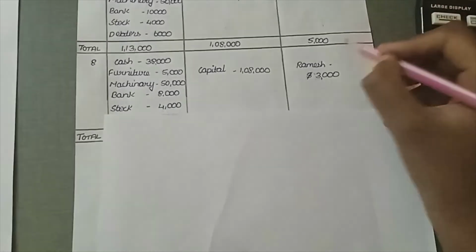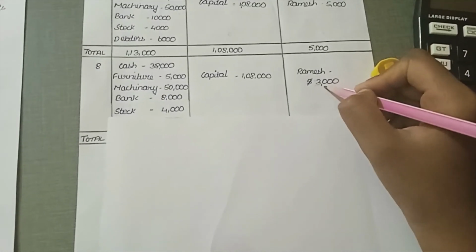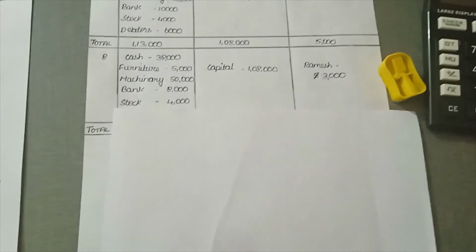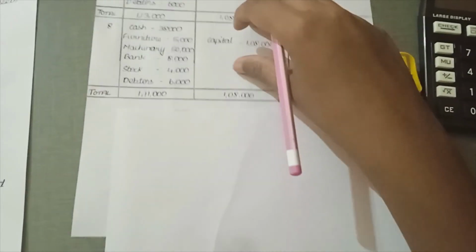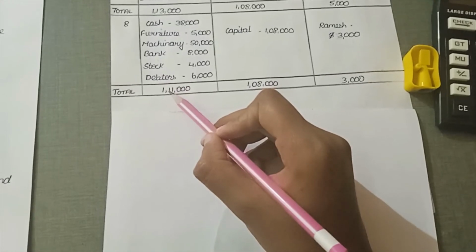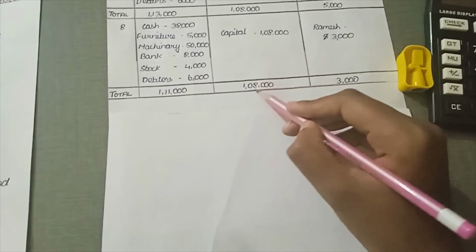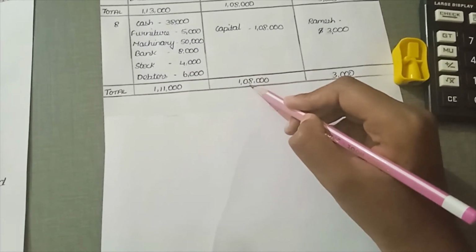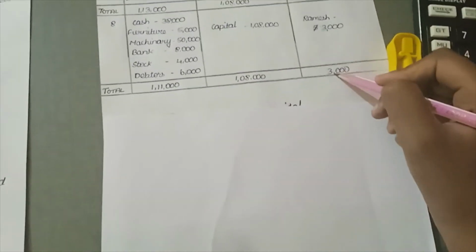As we are paying only 2,000 rupees to the supplier, the remaining balance for him is 3,000 rupees, which we have to pay in future. What is the total amount? That total is 1,11,000 rupees. Then capital account is 1,08,000, then 3,000 rupees.